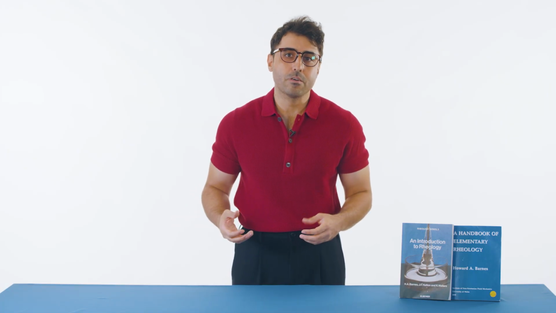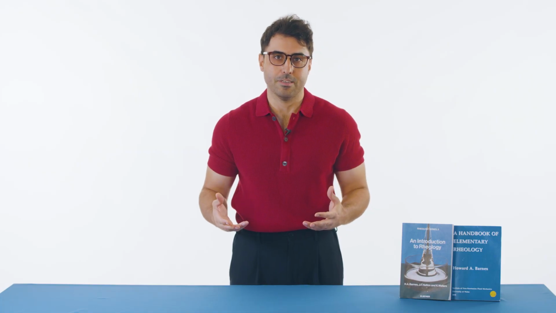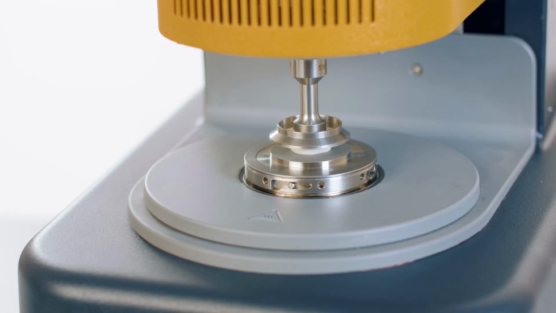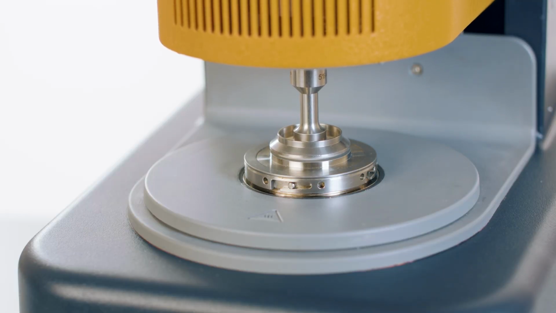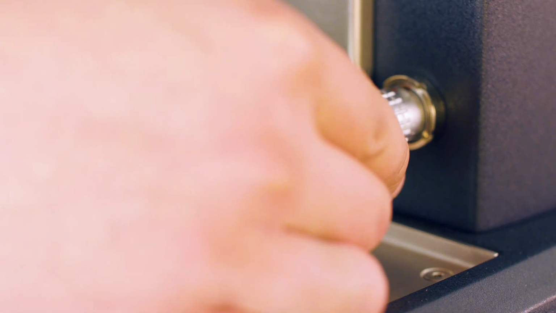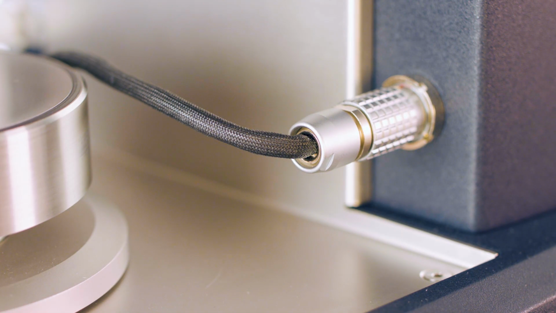Now, you might be wondering, how do we apply that torque to the material? That's where the geometry comes in. Just as an engine requires the correct fuel to operate efficiently, a rheometer relies on the appropriate geometry to ensure accurate and reproducible measurements. The geometry is the shape of the tool that holds and deforms the sample, and it directly affects how we interpret the raw signals.